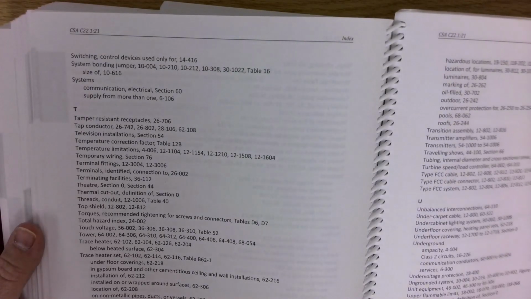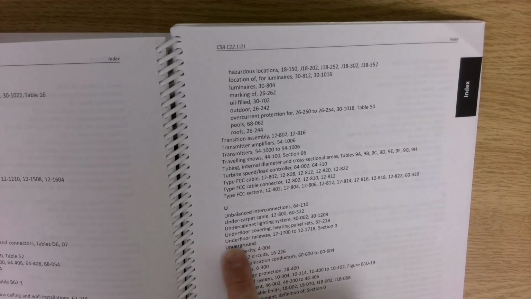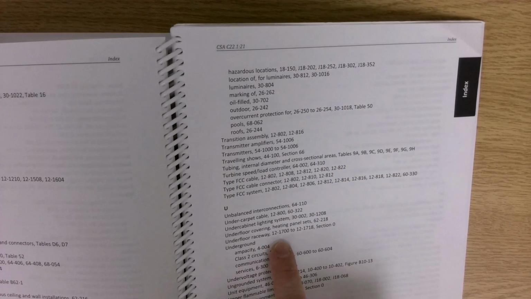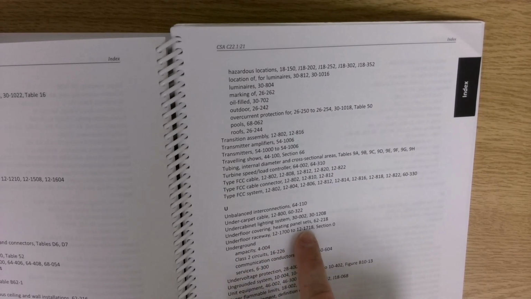We could also go underfloor raceway, which is probably taking us to the same page, but in the index, it's going to give us the rules. So this rule to this rule relates to underfloor raceways. Also Section 0 is probably going to define it.